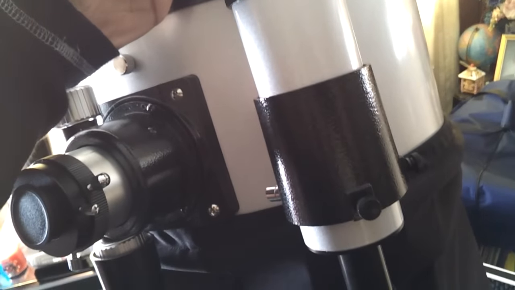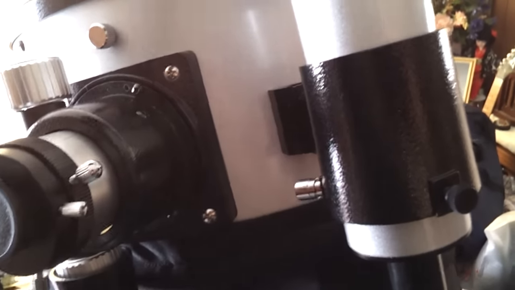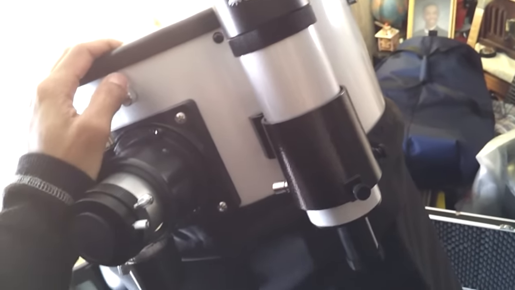And this is the finder scope. This is what you would normally look through first to find the object that you're looking for in the sky. And with the object locator, I guess it makes it easier or obsolete, but every telescope has one.